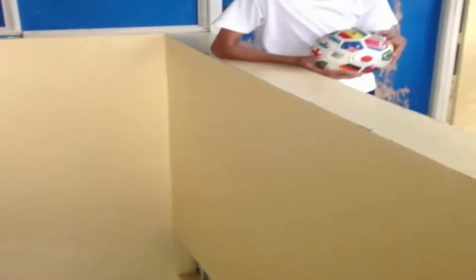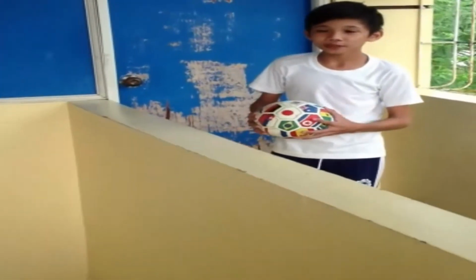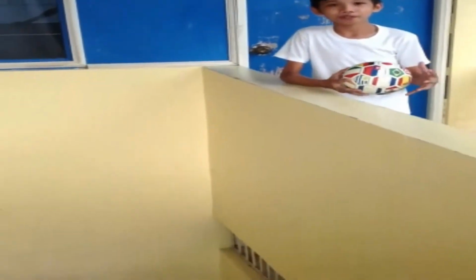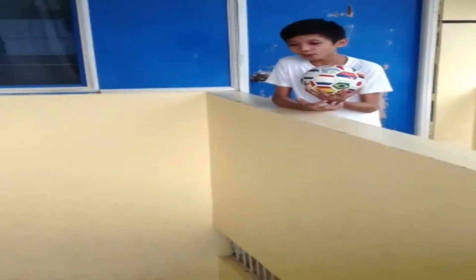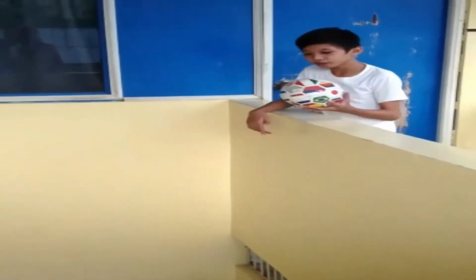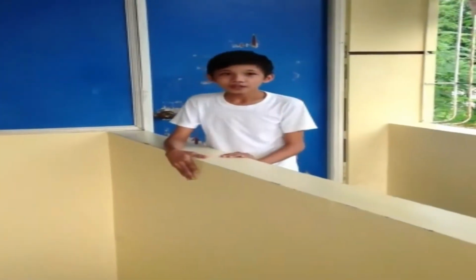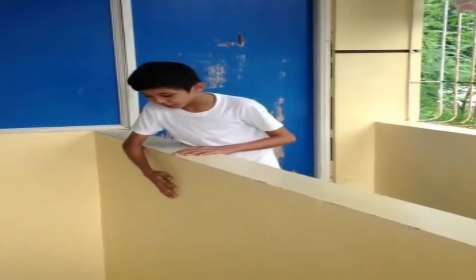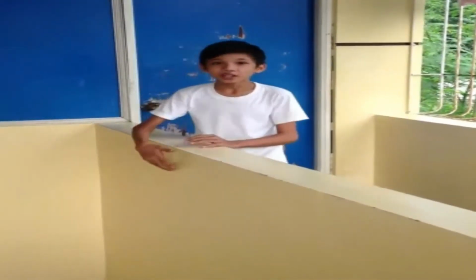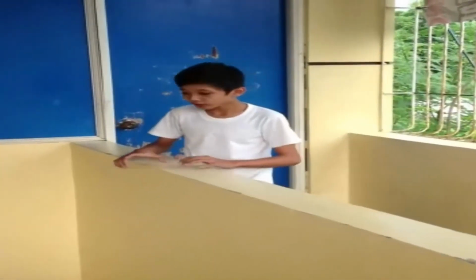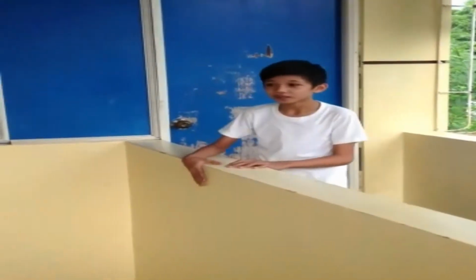Hello again guys, we are here to perform a short example and problem for us to be able to understand what free fall is. I'm your demonstrator for today that will demonstrate free fall. If I drop this ball from this place to the ground, the total time required is 1.7 seconds. The problem is, how long is the distance from this place to the ground? And what velocity will the ball have when it reaches the ground?